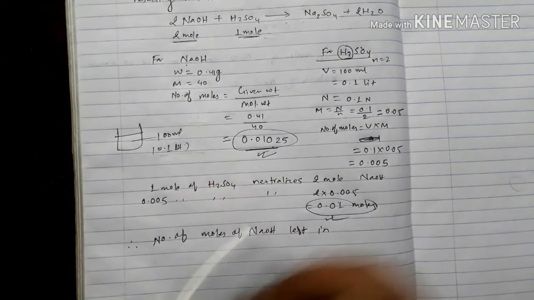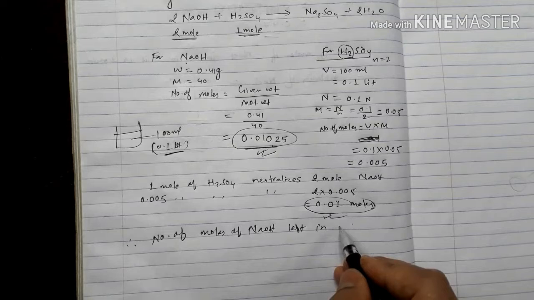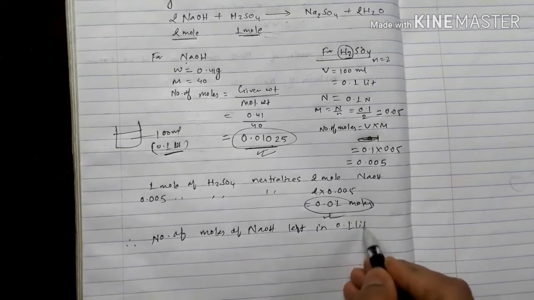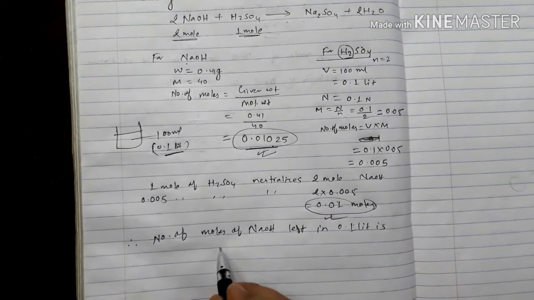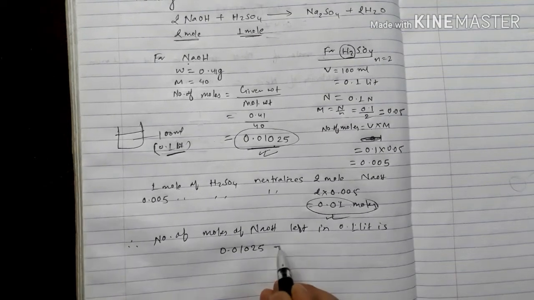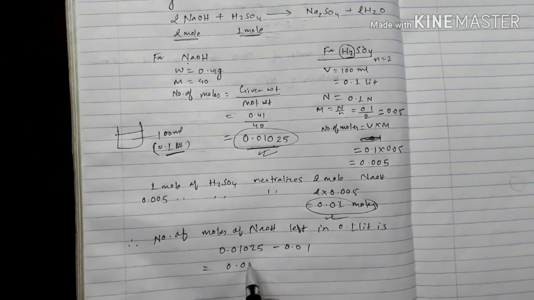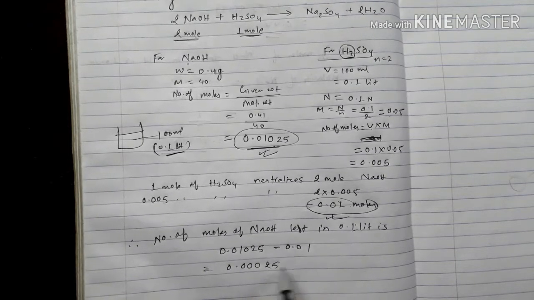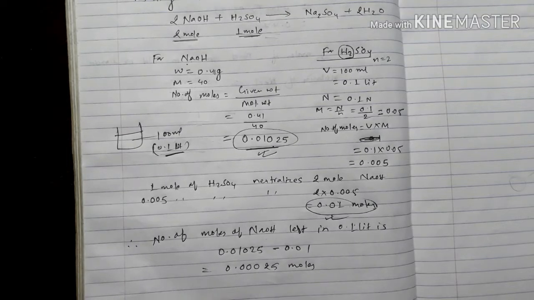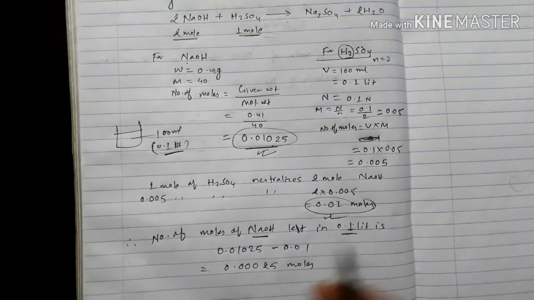Therefore, the solution is 0.1 liter. The moles are 0.01025 minus 0.01, that is 0.00025 moles of NaOH left in 0.1 liter.